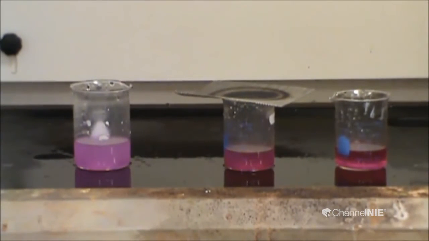All three produce hydrogen gas, all three produce hydroxides. There's your alkali metals. Next we're going to go ahead and do the rubidium and cesium.